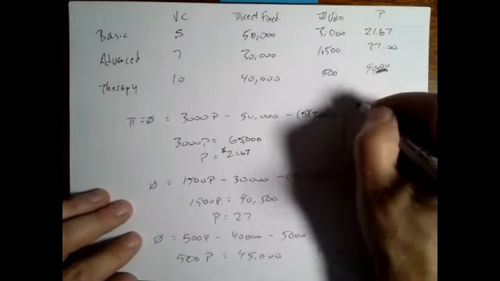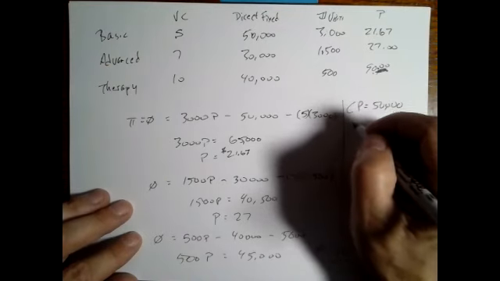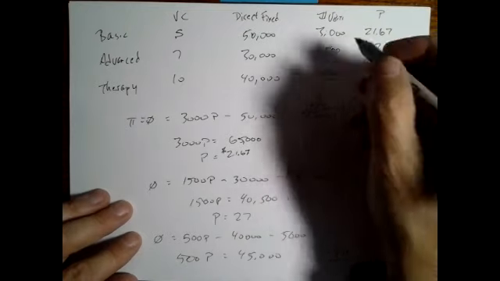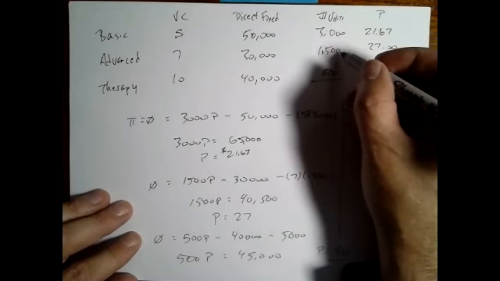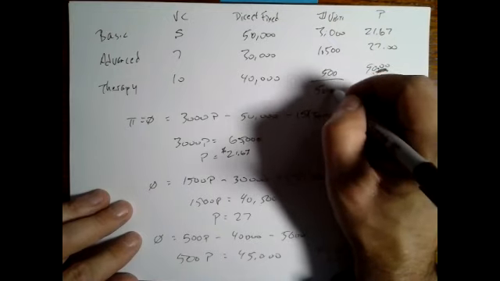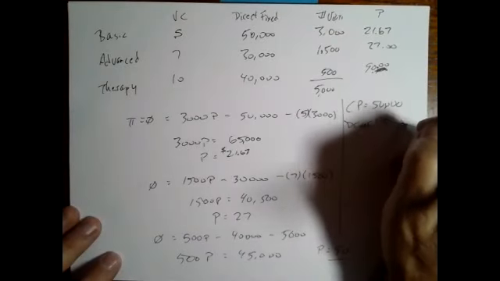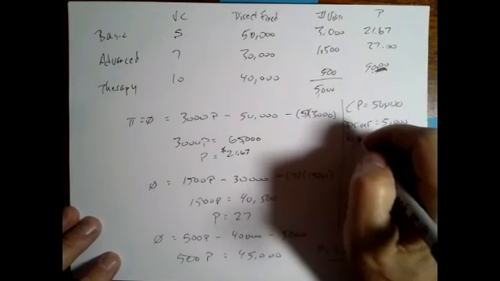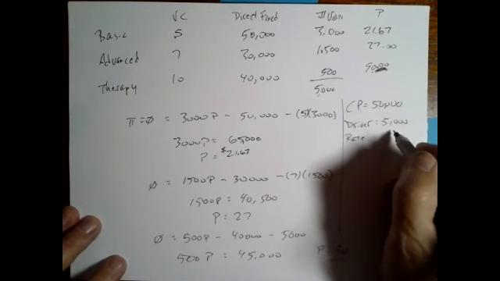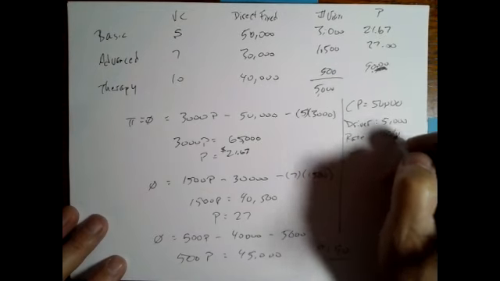So using our 4-step method, our cost pool is 50,000. Our cost driver is going to be visits, and we want the total number of visits. So that's 3,000 plus 1,500, that's 4,500, plus 500 in visits, that's 5,000. So our allocation rate is going to be 50,000 in cost divided by 5,000 visits, which is $10 per visit.